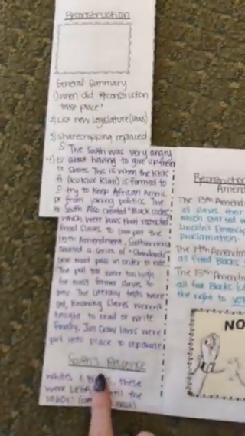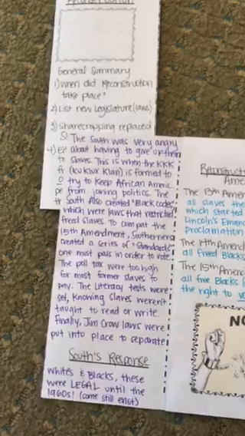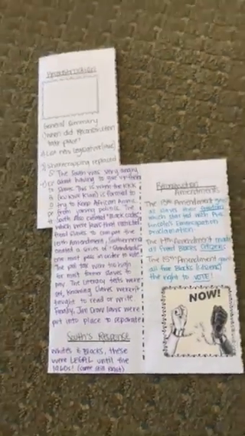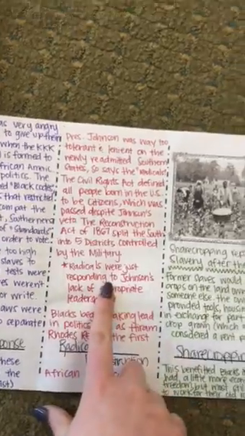You have the South's response, and y'all can read these if you'd like to see what you're supposed to be doing. The South's response or reversing Reconstruction is in purple, and you can see that right there. Then you've got Radical Reconstruction, which is in red, and it's back there in the back of the classroom in red. Okay.